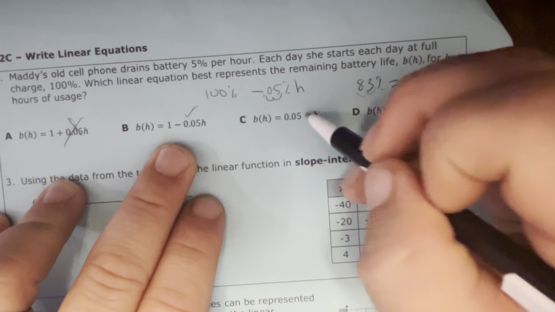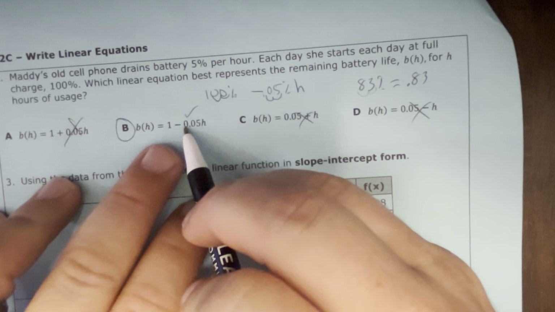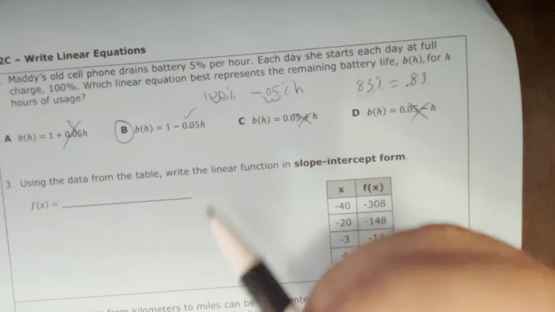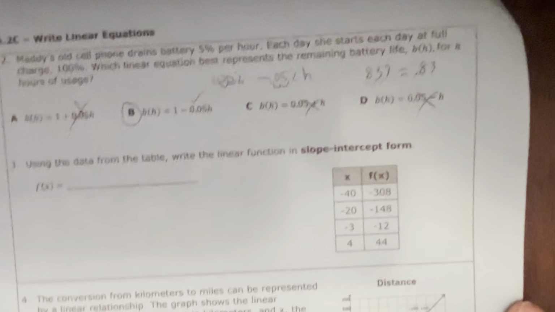That's good. Nope. Nope. Nope. And so it's got to be B, because the 100%, if I move the decimal over, that's 1, and then it's subtracting 0.05 per hour. So the whole battery is being deducted by the 0.05 per hour.